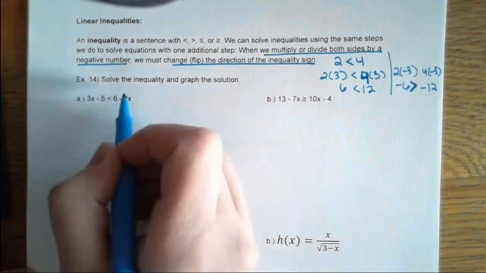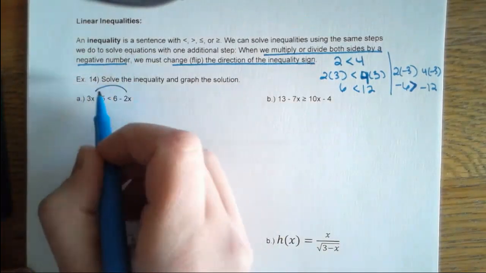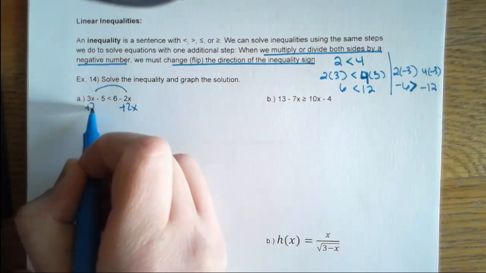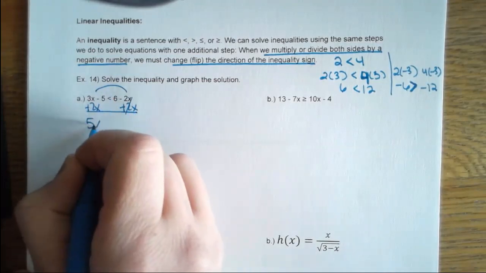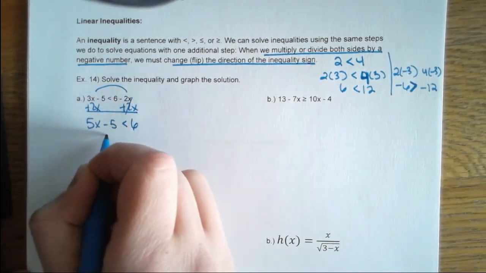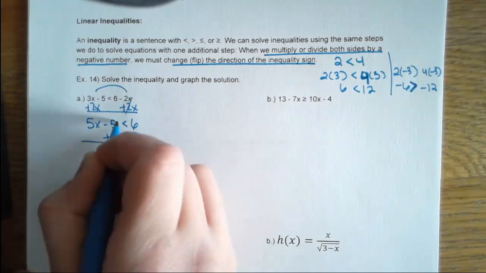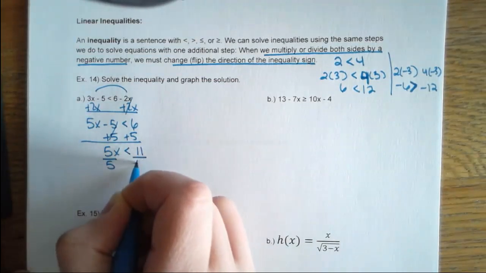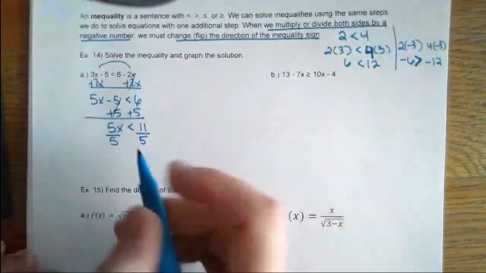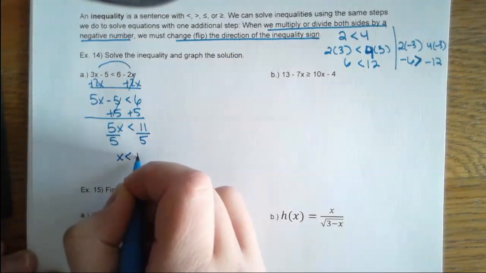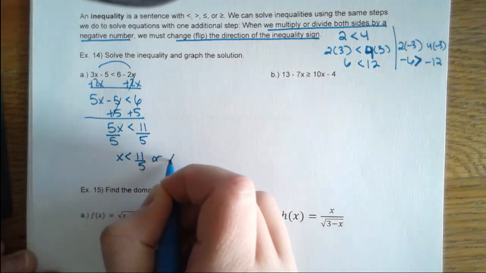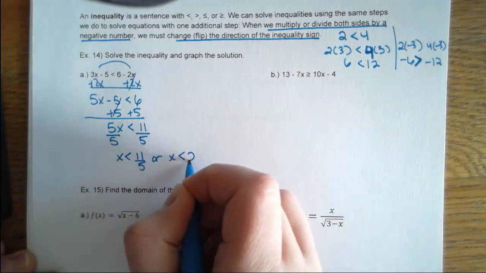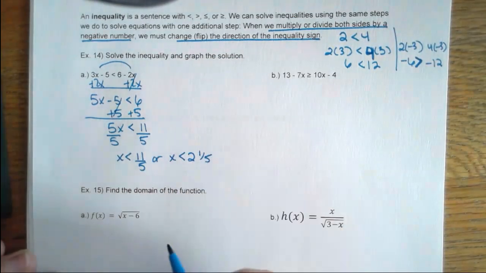So here I'm just going to start. I don't really have much to clean up. I'm going to bring that 2x to the other side, and then I'm going to add 5 to both sides. So I have 5x is less than 11, and I'm going to divide by 5. Now I divided by a positive, so there's nothing to change here. I just have x is less than 11/5, or x is less than, let's see, this goes in twice, so 2 and 1/5 is another way to write that as a mixed number.